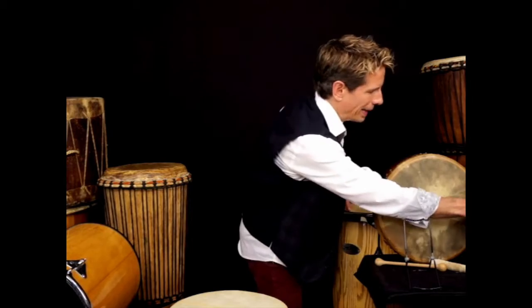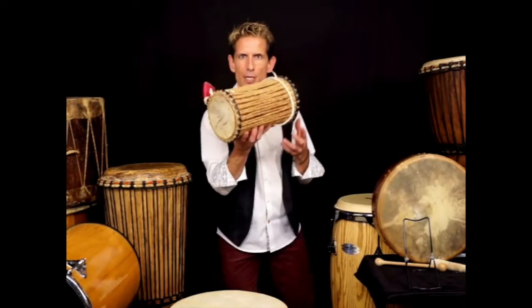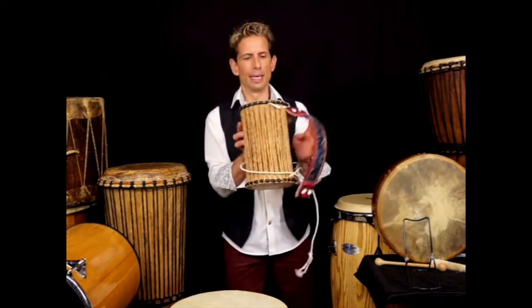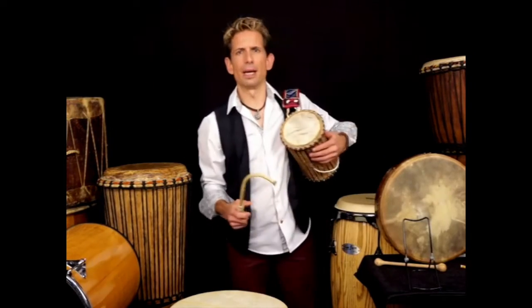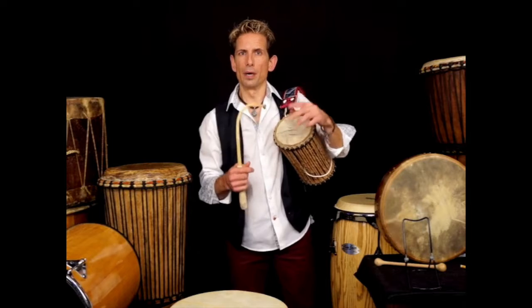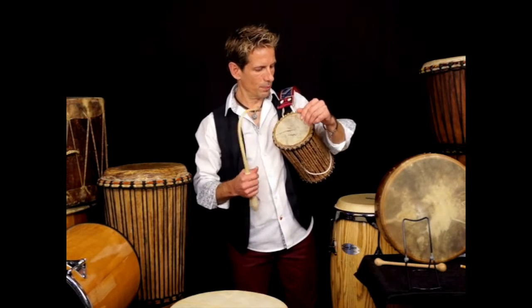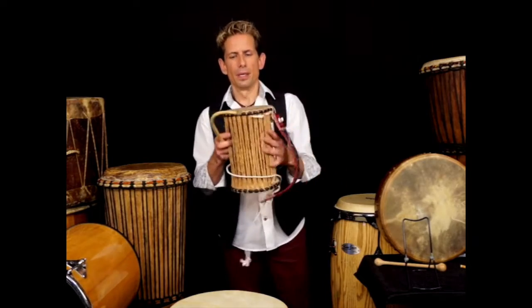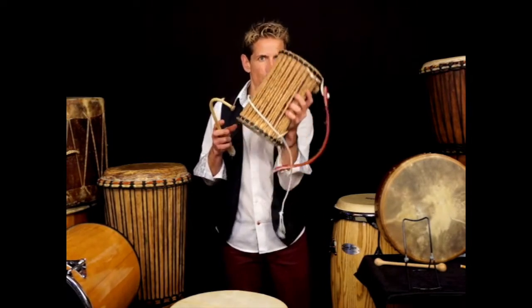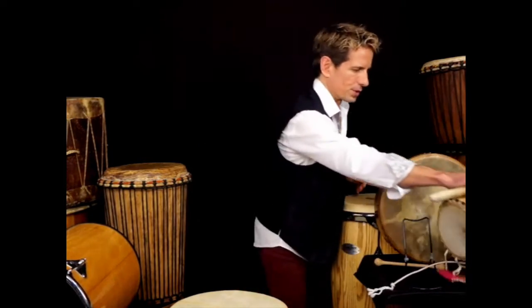So let's take a look at body drums. Body drums, any drum that's got a body. This is a small drum that's played with a stick. It comes from Nigeria. There are talking drums in other places in West Africa as well. This one, the pitch can be changed by squeezing the straps along the side.